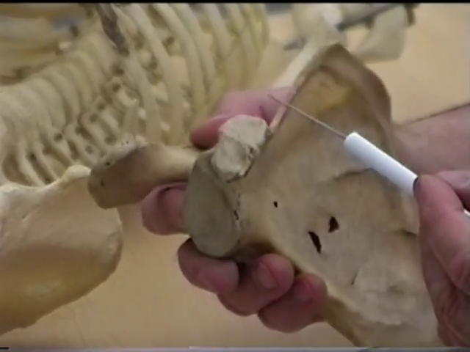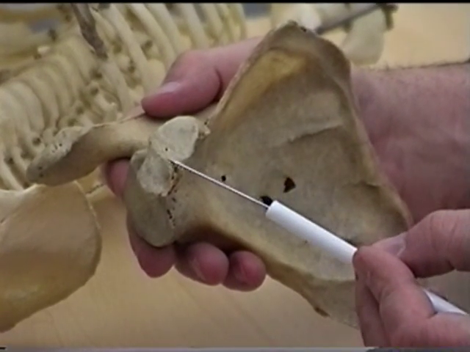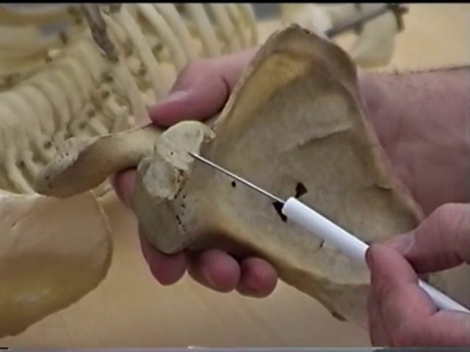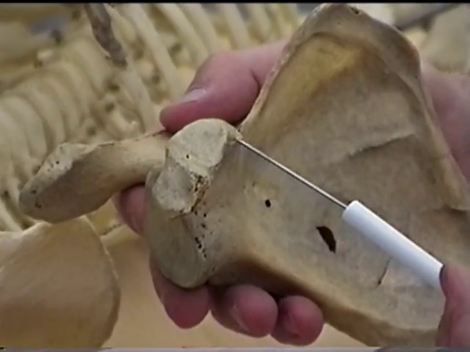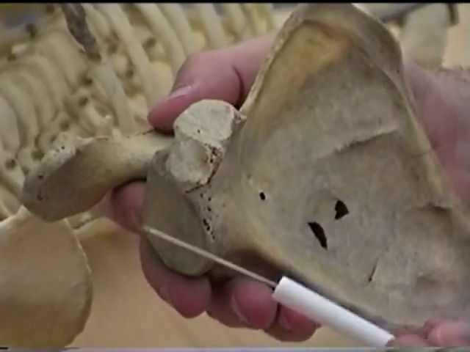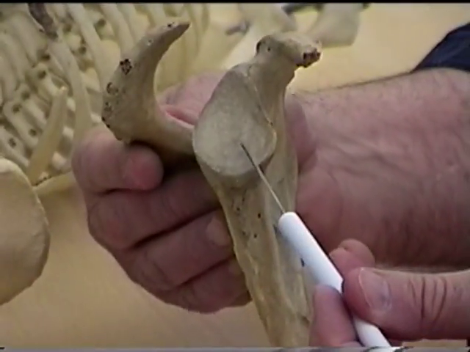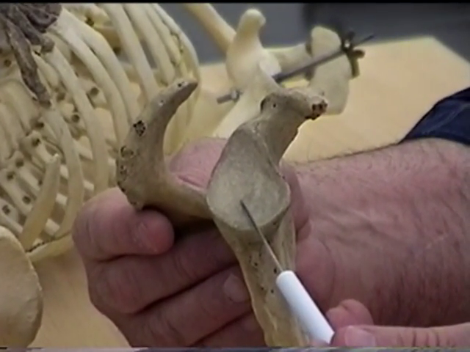Then again, as we look from this angle, we have this projection, which is the coracoid process. Just as a reference, Cora is the genus of a raven, and early anatomists thought this looked like a raven's bill, hence the name coracoid process. And then the glenoid fossa, which is a depression.